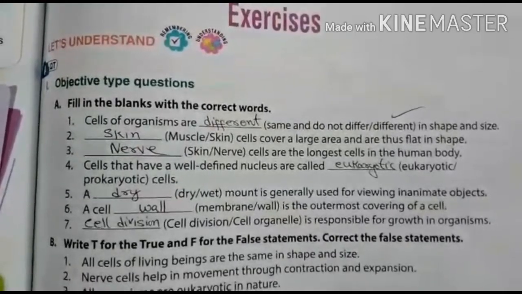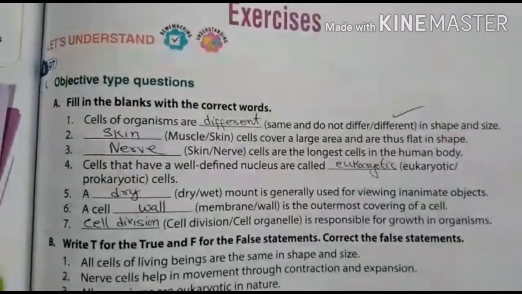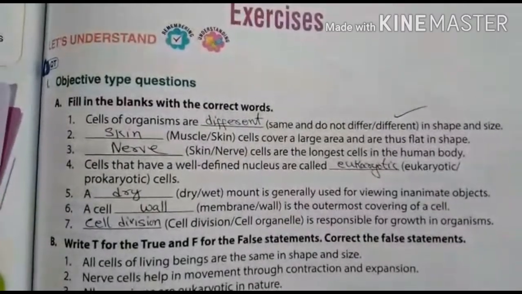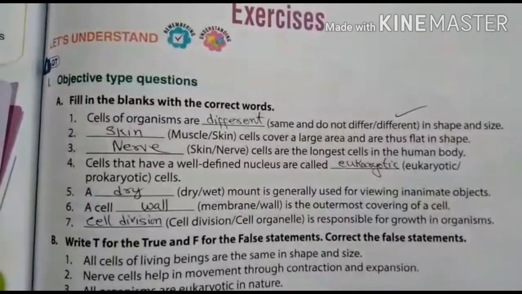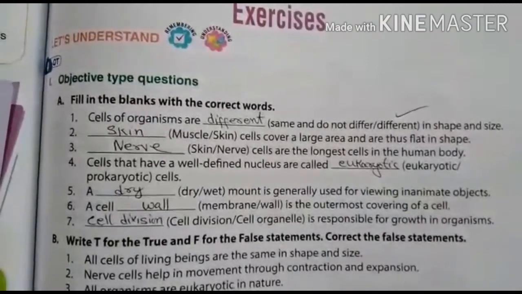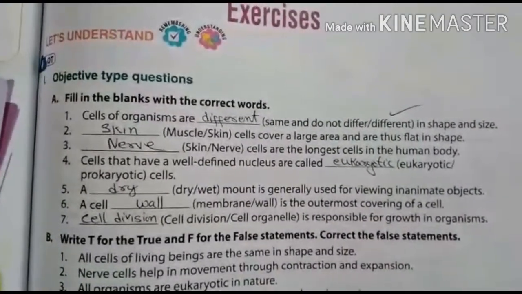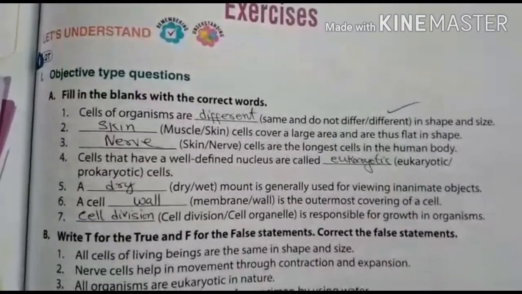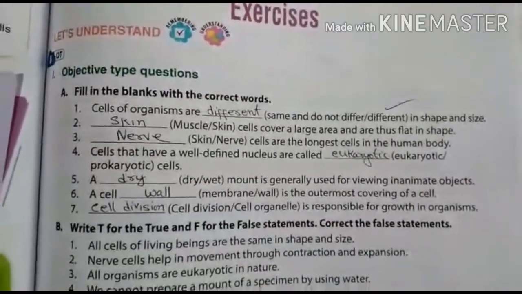Cells that have a well-defined nucleus are called eukaryotic cells. A dry mount is generally used for viewing inanimate objects. A cell wall is the outermost covering of a cell. Cell division is responsible for growth of organisms. Clear? I think you have done this question answer.